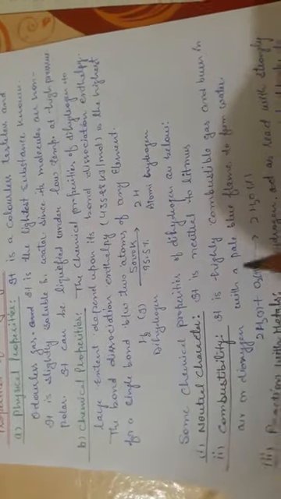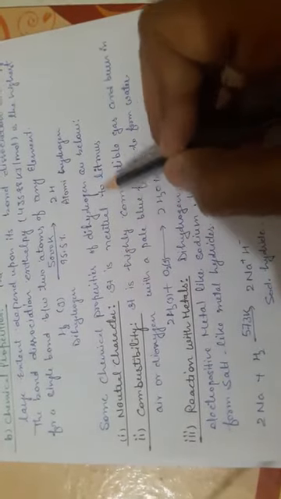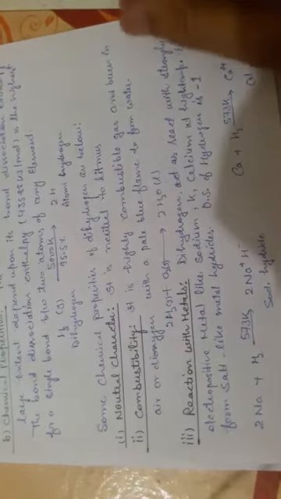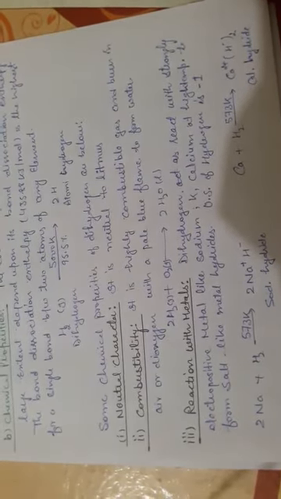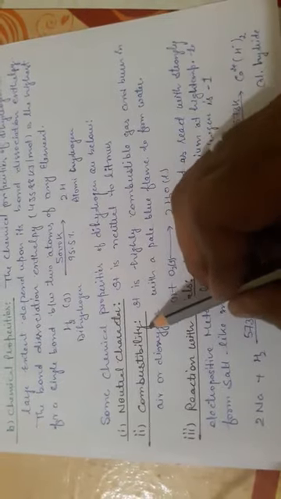Okay, so among the chemical properties, the first is its neutral character. That means it is neutral to litmus solution, with no change of color with either blue or red litmus. Next is combustibility.